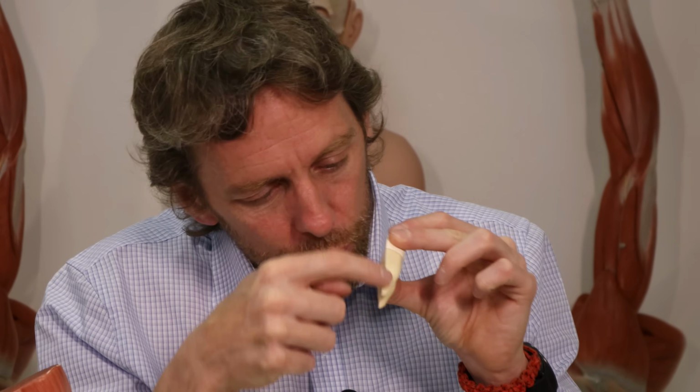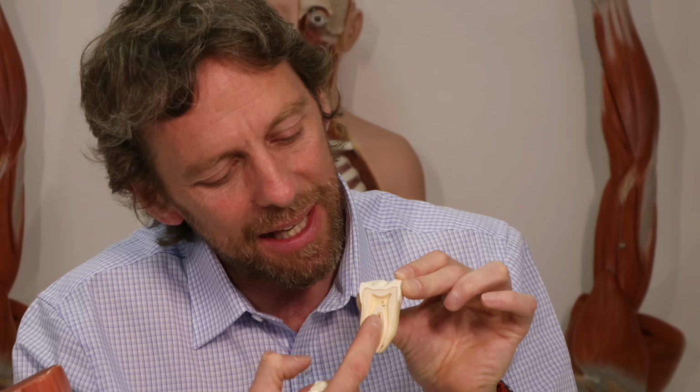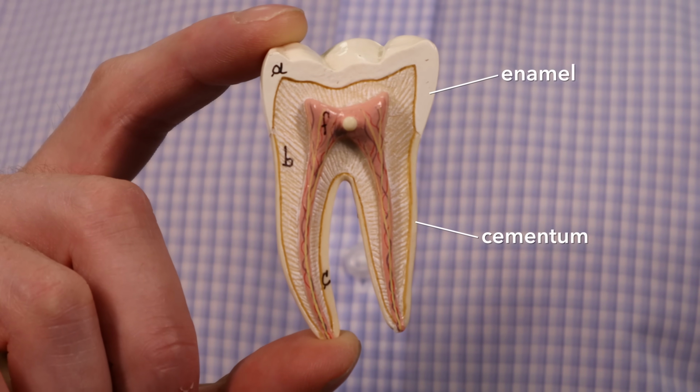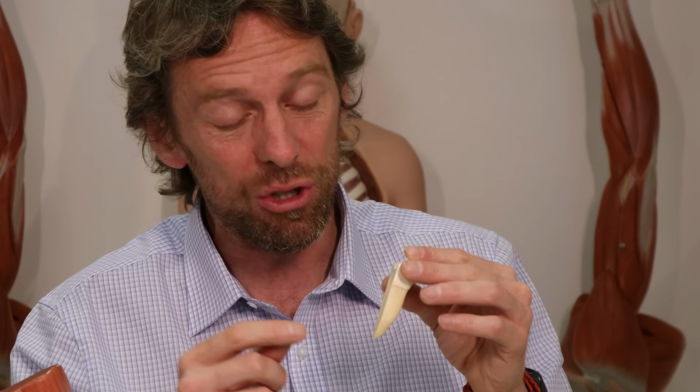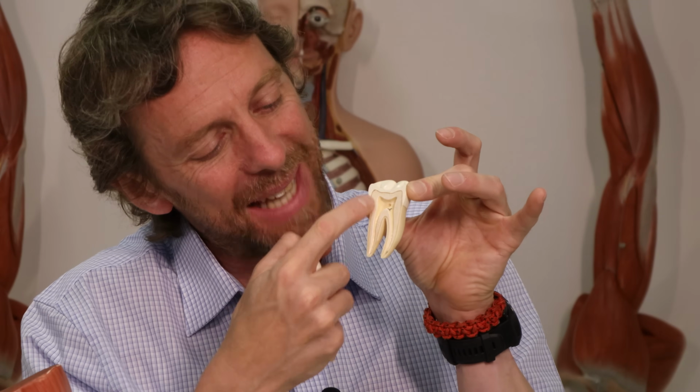If the dentine is covered by enamel at the crown, the bit that's sticking out of the gum, the bit that you can see, what covers the dentine down by the root? Well, the root is covered by cementum. So cementum is made by cementoblasts. There's a lot of very common sense naming going on. I like this. So the cementum is the covering of the dentine in the root, and the cementum meets the enamel at the neck. And the cementum is also very hard. It is hydroxyapatite and collagen. The cementum's main job is an attachment site for the periodontal ligament, which is going to anchor the tooth to the bone.